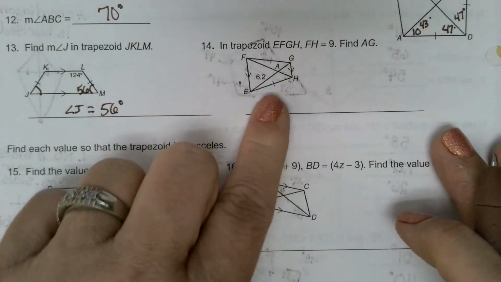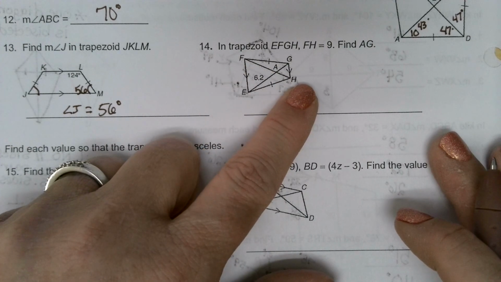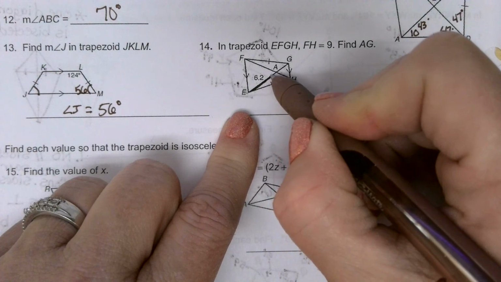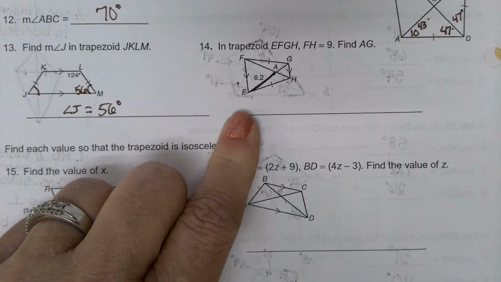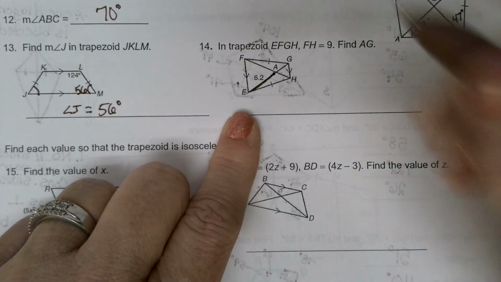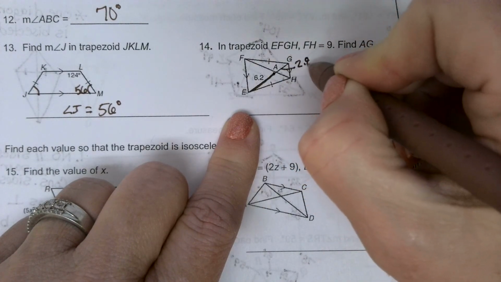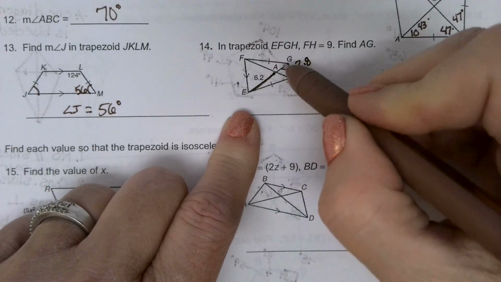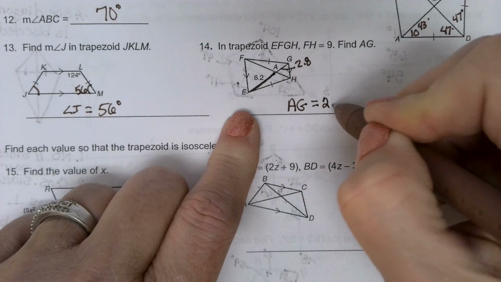Number 14, in trapezoid EFGH, FH is 9. Find AG. Do you see this piece right here? This is 6.2. The whole thing is 9. If I take 9 minus 6.2, this little piece is 2.8. Basically, they're just making sure you know that FH is 9. EG is also 9, so we subtract, and AG equals 2.8.